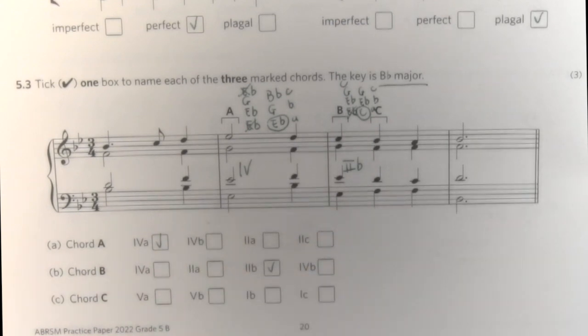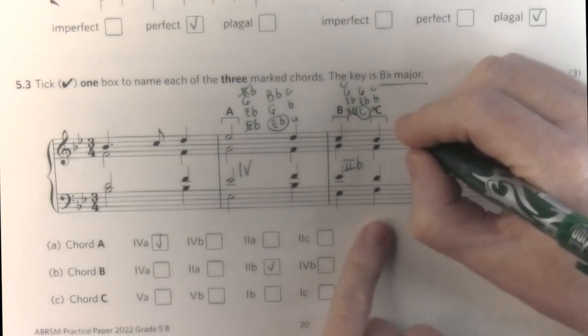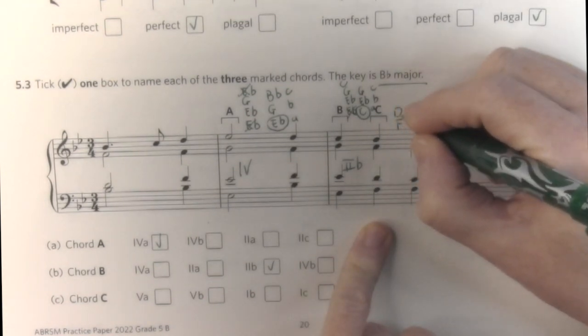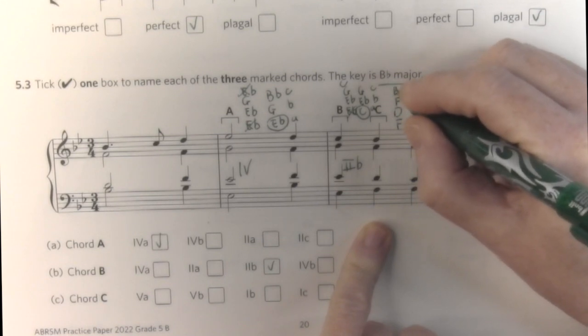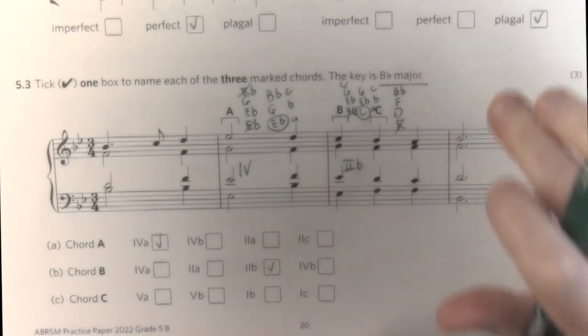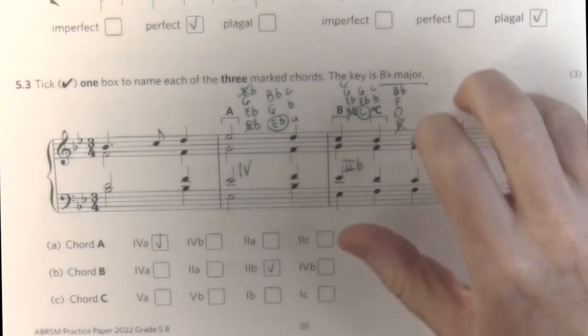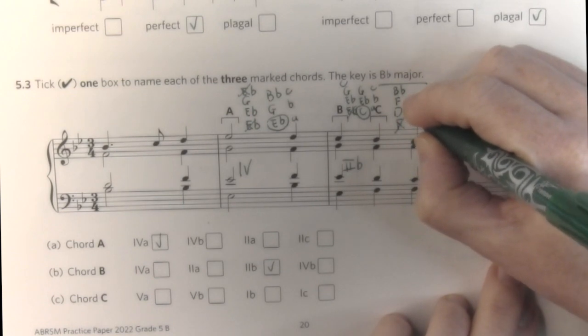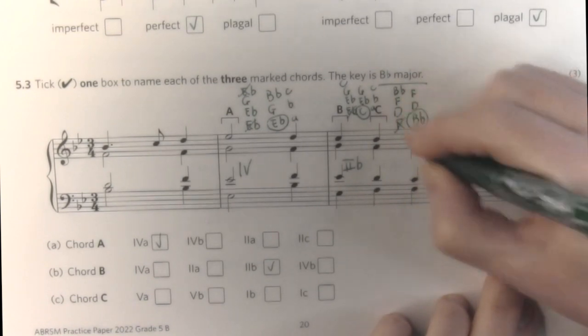Does it make sense? Brilliant. Fa, re, fa, B flat. Fa is doubled, so in order I think it's si, do, re, mi, fa. So it's B flat at the bottom, re and fa, B flat.